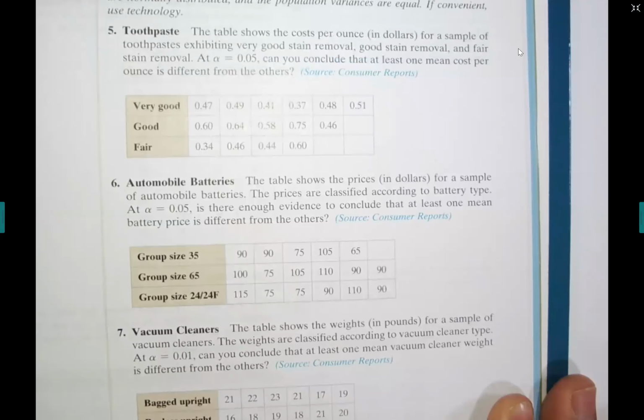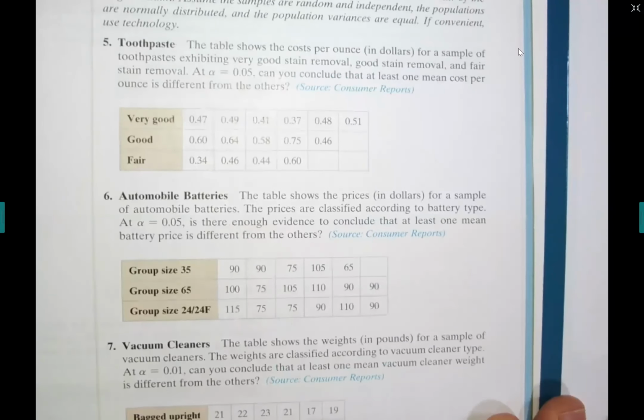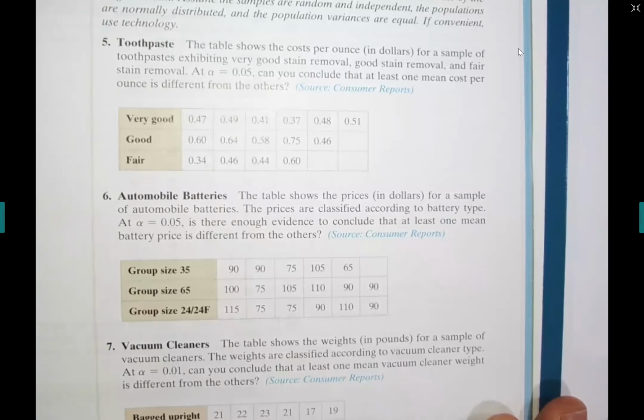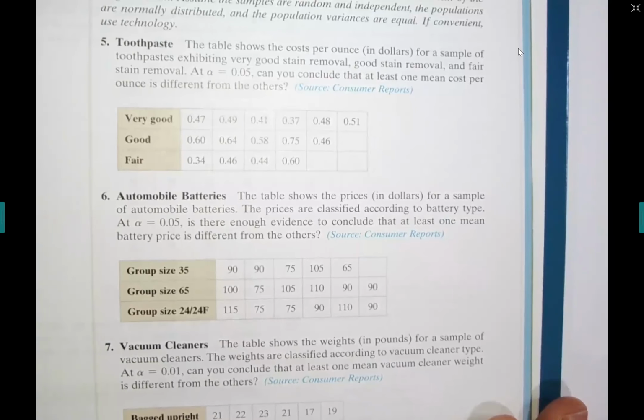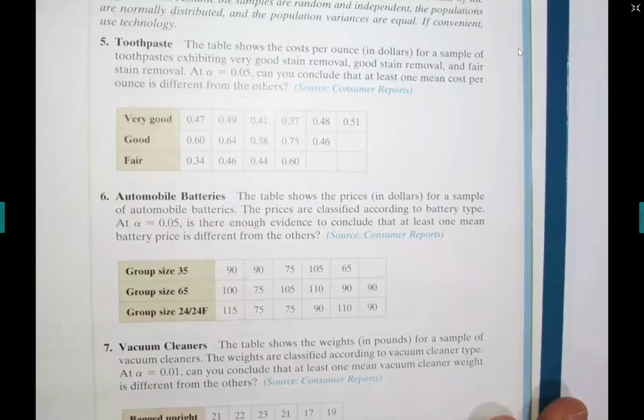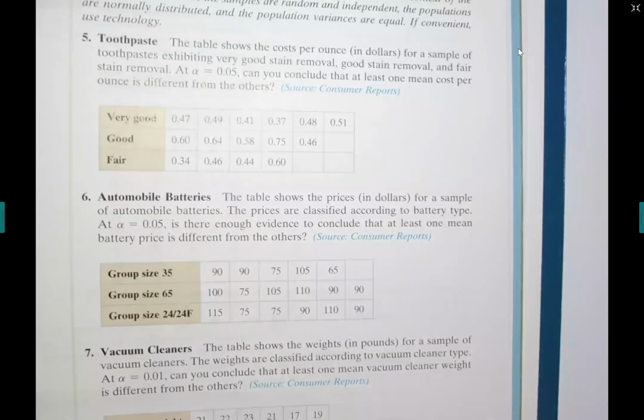So he's given us, did you notice, guys, that there are 3 sets here, not 2, because ANOVA is for 3 or more. And he's asking us to check if at least one mean battery price is different from the others. This is called an ANOVA test. And he says that alpha equals 5%. Is there enough evidence to conclude that at least one mean battery price is different from the others? So let me walk you through the steps.